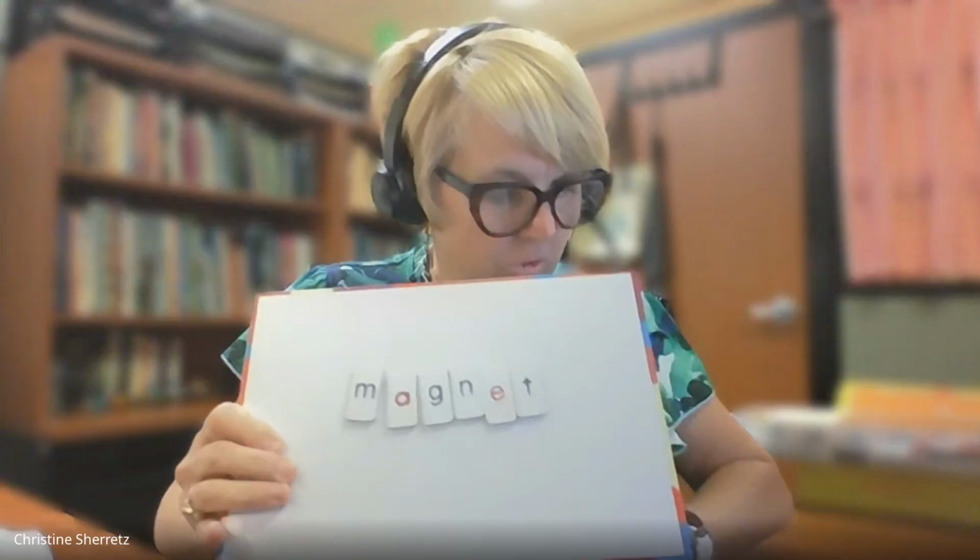So let's go over some other examples. So if I had the word, I'm going to put it on here. Here's another word. Now we know that we have to break the word into syllables. We have to have vowels in each syllable.